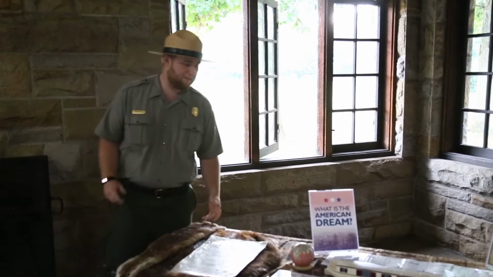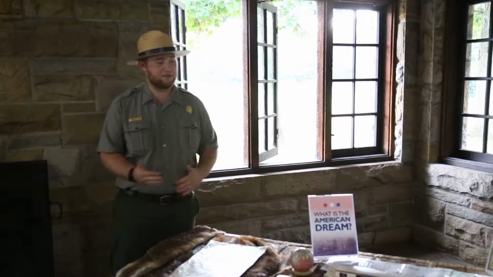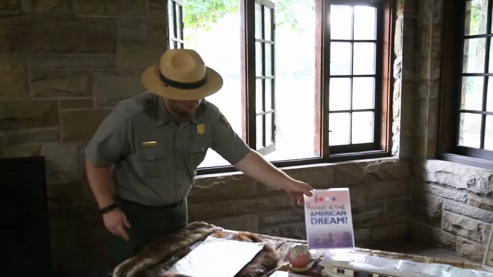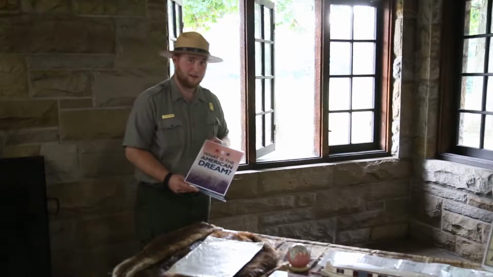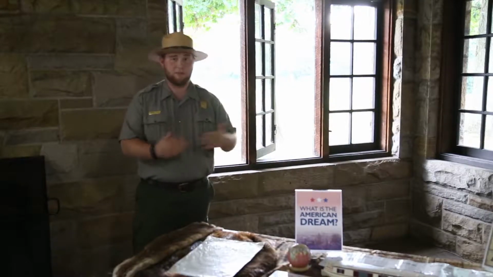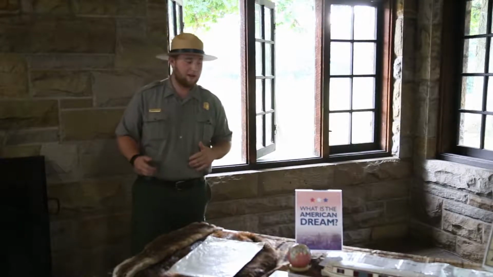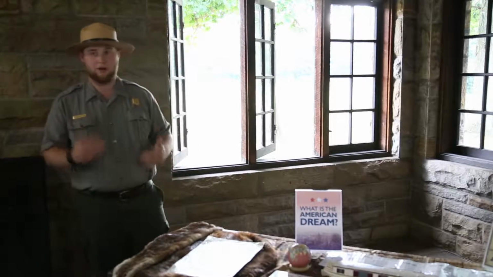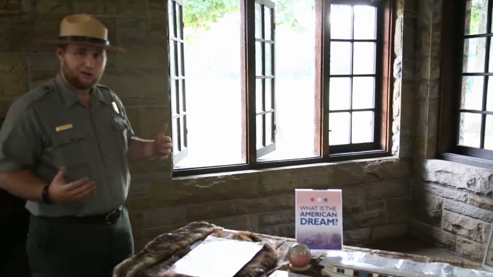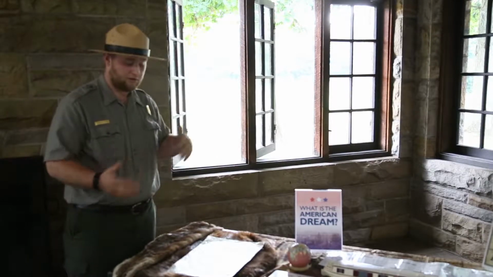All right, so my pop-up here is about immigration throughout time in Cuyahoga Valley. The essential theme question I went with is, what is the American dream? To get people thinking about the different reasons people came into the park and what dreams they went and pursued during that. So we started off in the colonial era, when French fur traders would come through.